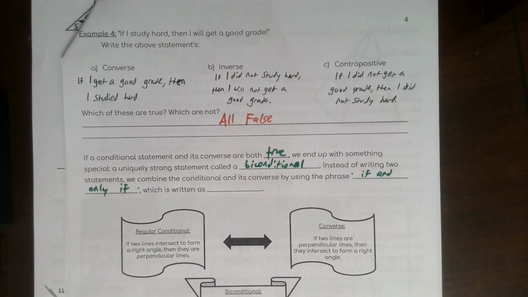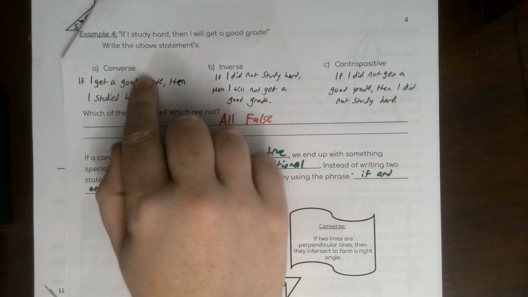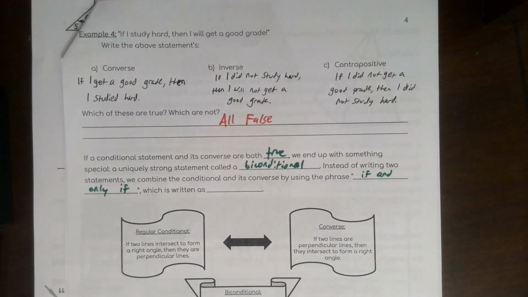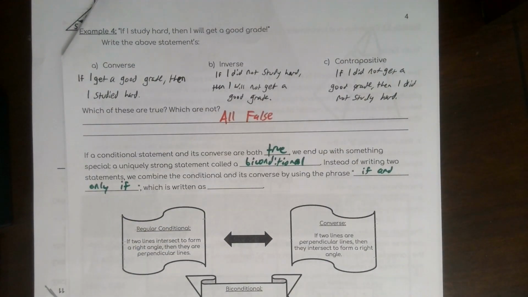The inverse is, if I did not study hard, then I will not get a good grade. If we say that the converse is false, we have to say that the inverse is false. Those two are linked together. And again, it's for those same reasons. If you did not study hard, then you will not get a good grade is not true. Maybe you cheated. Maybe you got lucky. Maybe you just really paid attention in class and you know the content without studying hard.